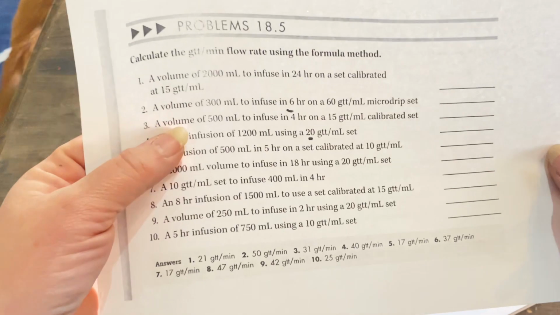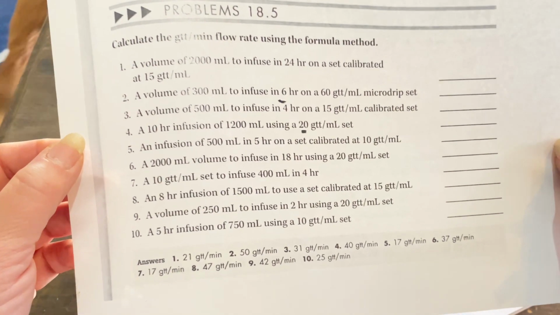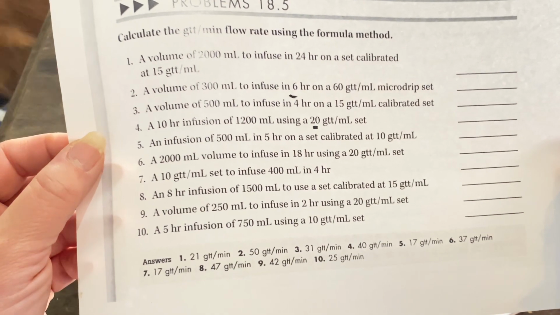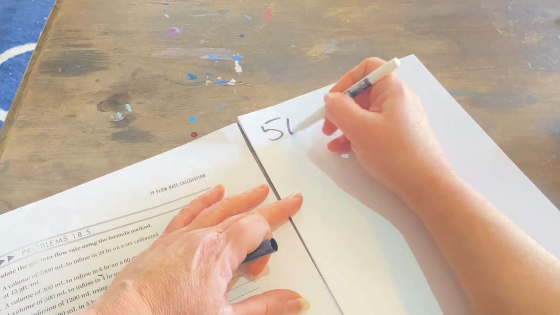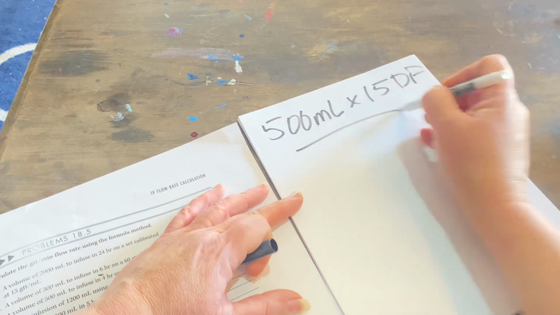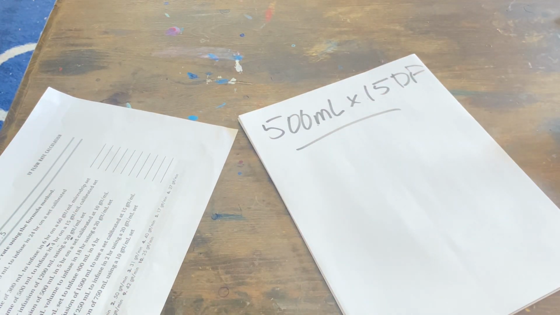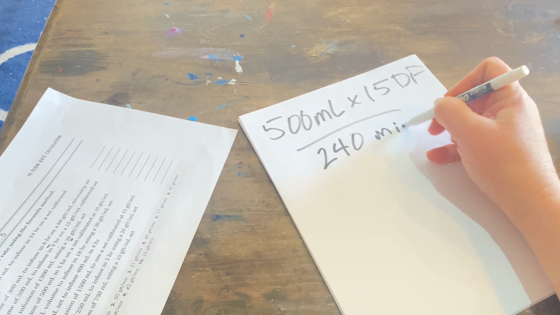Okay. Number 3, you have a volume of 500 milliliters to infuse in 4 hours on a 15-drop tubing. So we have 500 milliliters times 15 drop factor divided by 4 times 60, which is 240 minutes.